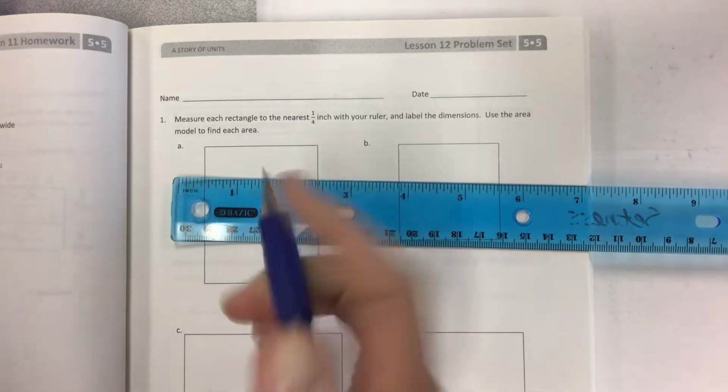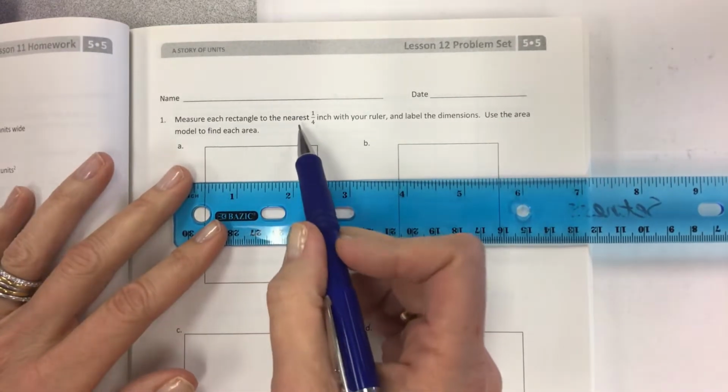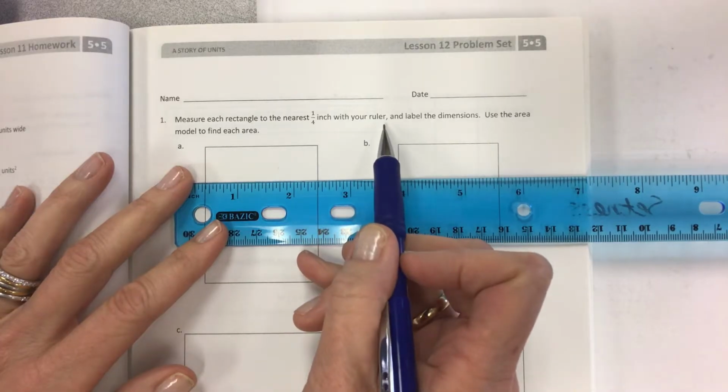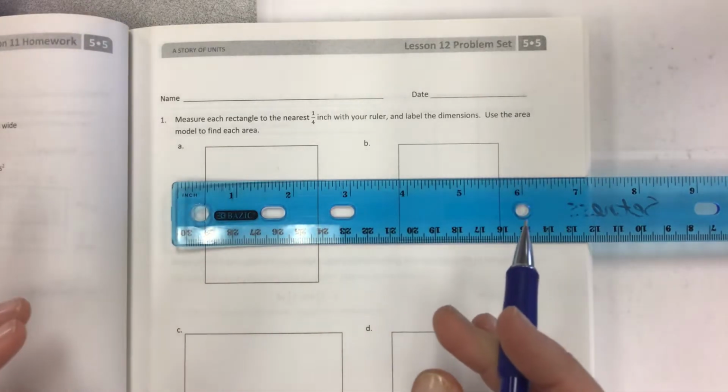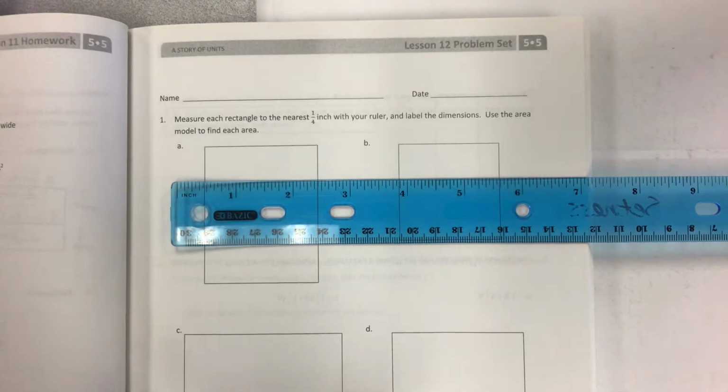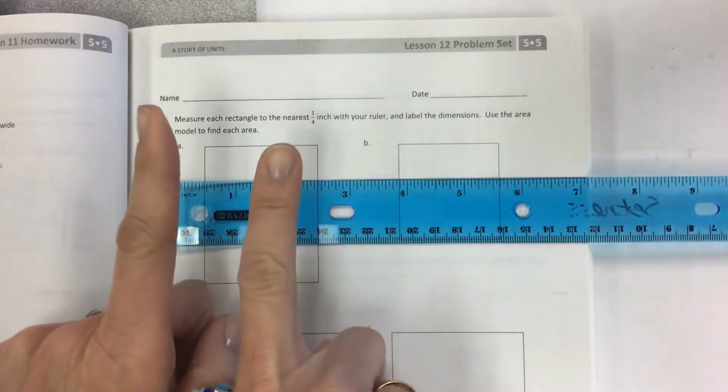Then when you come back, we're going to measure each rectangle to the nearest 1/4 inch with your ruler, and we're going to label the dimensions. Now in the previous video for lesson 11, we were tiling and looking at all the tiles as well. If this is a 1 by 1 square, then I can count the ones.